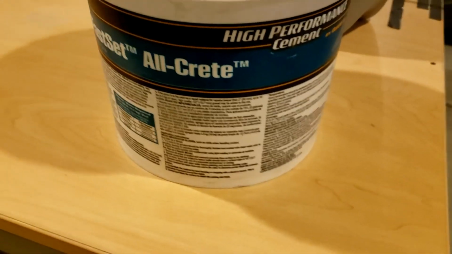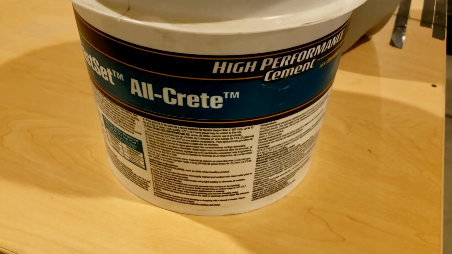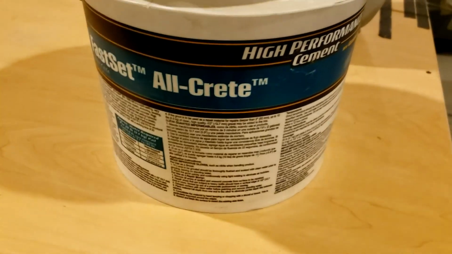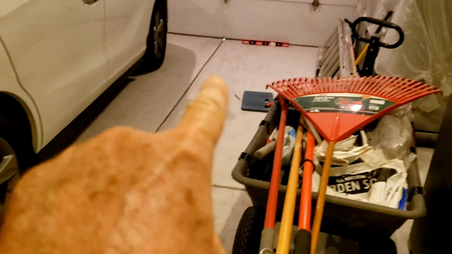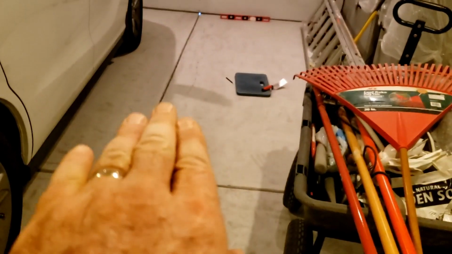I'm going to use this fast set All-Crete. I've never used this particular brand before. It's got about a 20-minute work time. And so what I'm going to do is mix it in small batches. I'm not going to try to mix a whole bunch of it and then level that floor up there in the front and then start patching this across the back. I'm going to do it in small batches, do this little spot, get that done. Then I'll do roughly 10 feet of this and then do another 10 feet, that sort of thing.